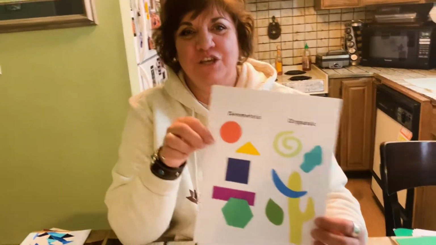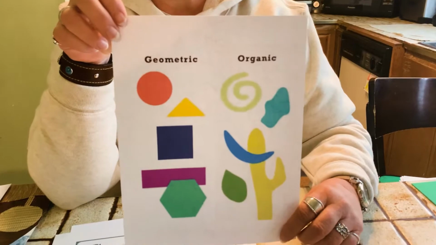Hi friends, we're starting a new month and a new element of art, and we're working on the element of shape this month. So I just wanted to give you a little introduction to the art element of shape. There are basically two main shapes that we use in art.